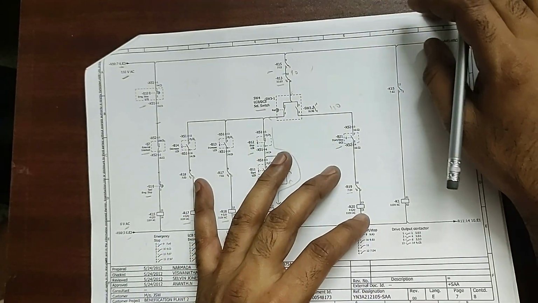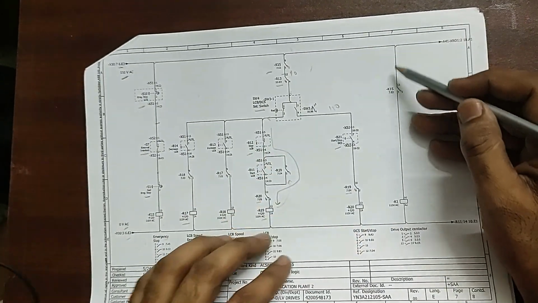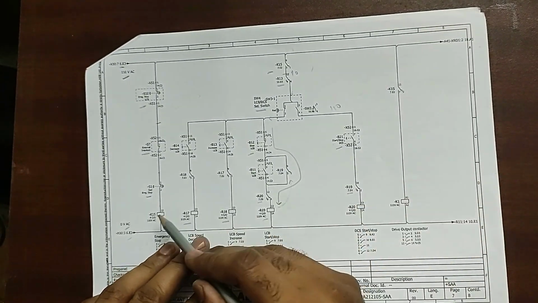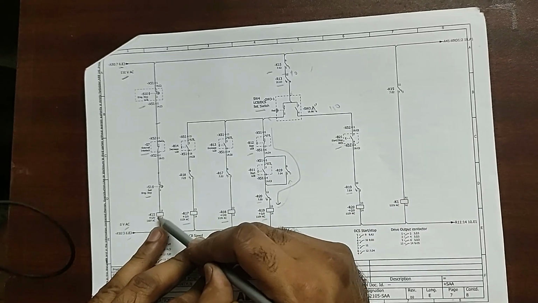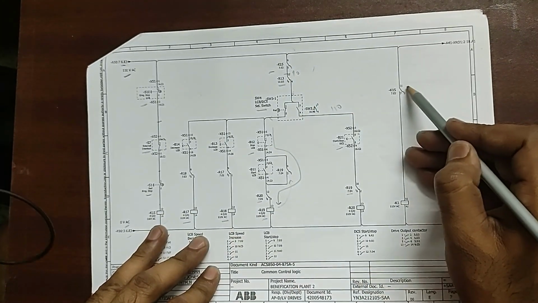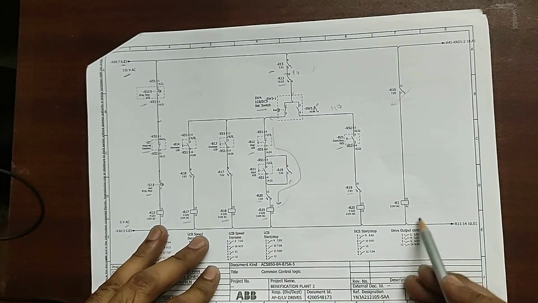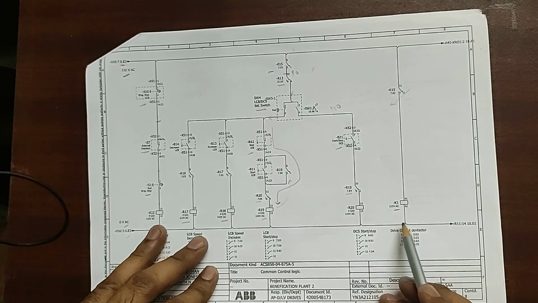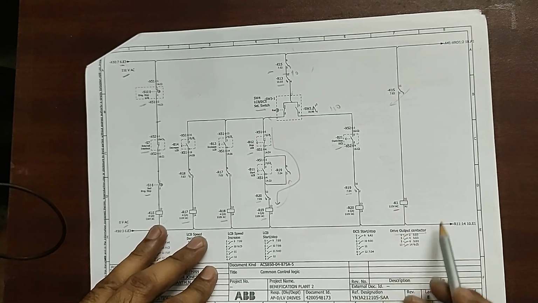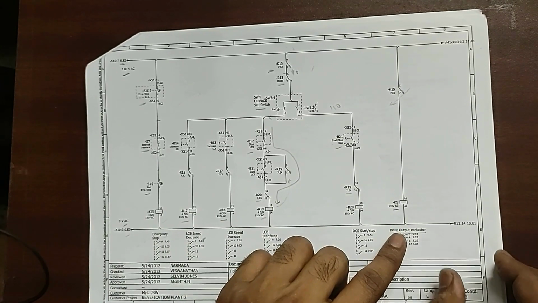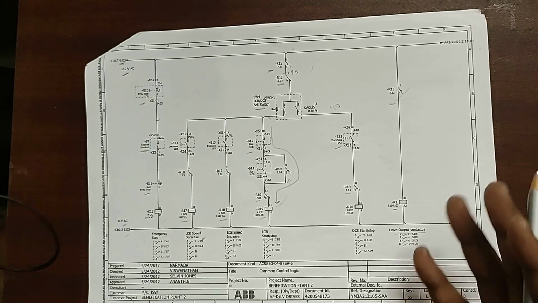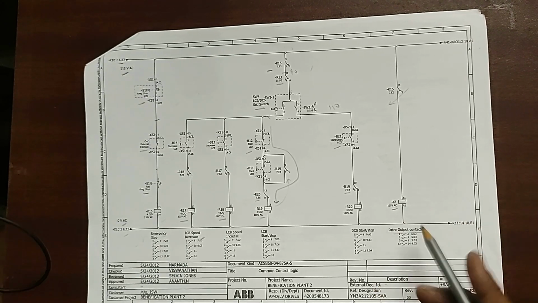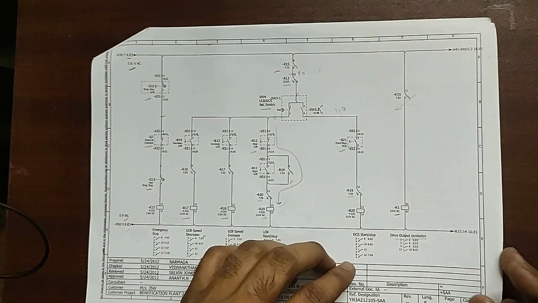Once this has been done, K15 is being used here again. See, both are in the same condition. Once it gets supply, K15 will become NC, and this will also become NC, and then supply will come here and pick up the output contactor, that is the main contactor. Whenever you switch on the panel, you will get a sound like a dhup kind of sound. That means the main contactor has been picked up, output contactor K1.